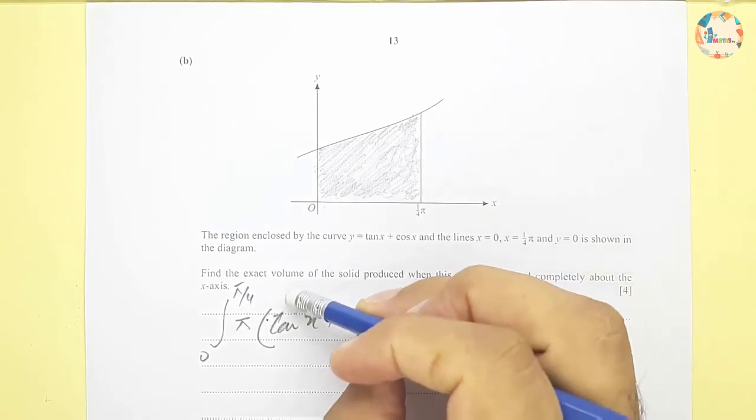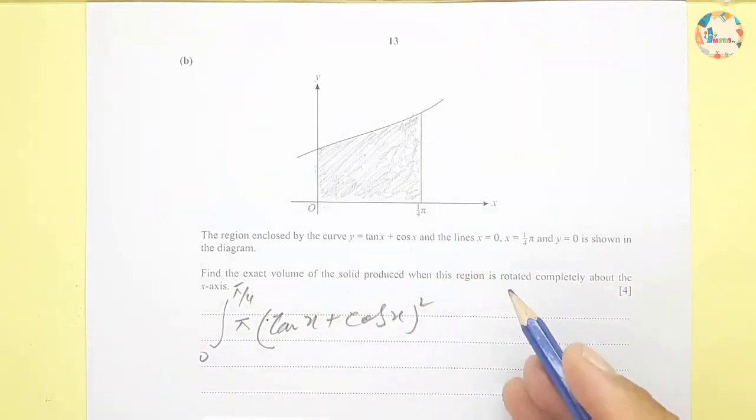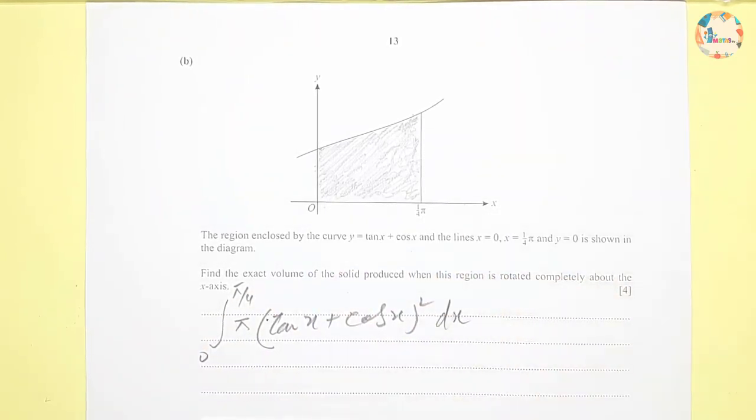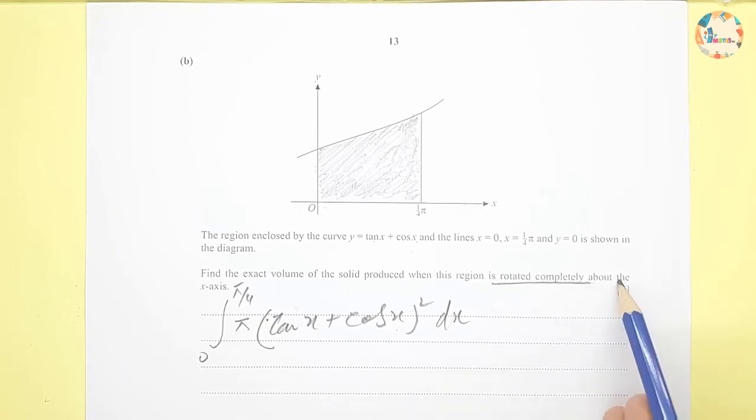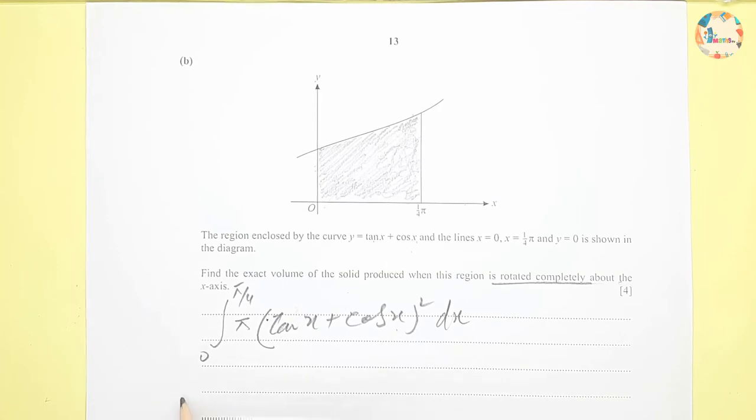This is the rotation equation. So this is the given equation, tan x plus cos x, and we are rotating it completely about the x-axis. So this will be our equation. Now we have to integrate it.